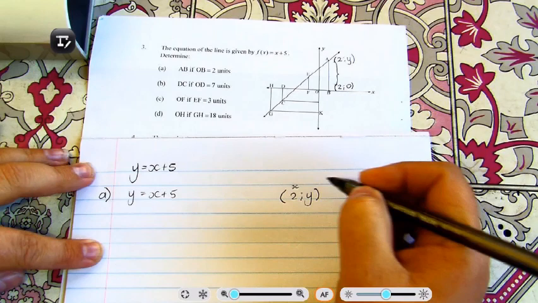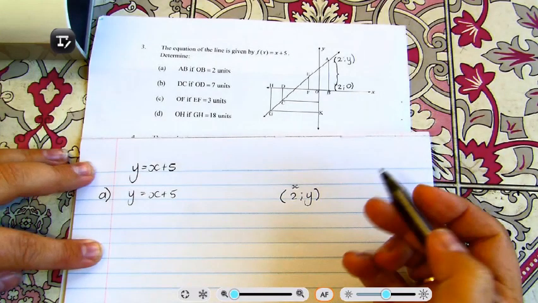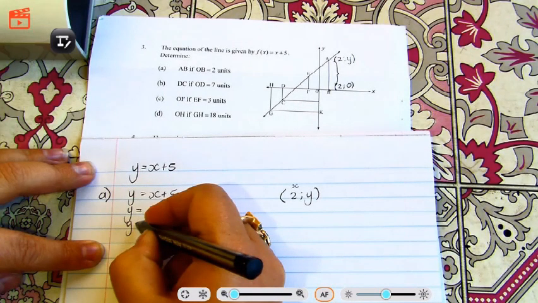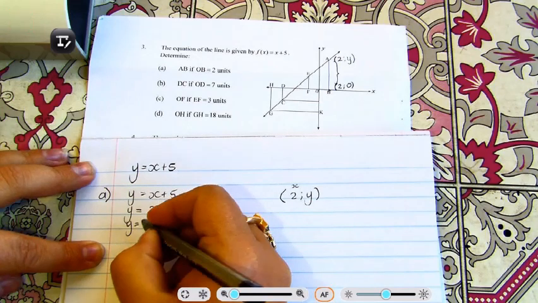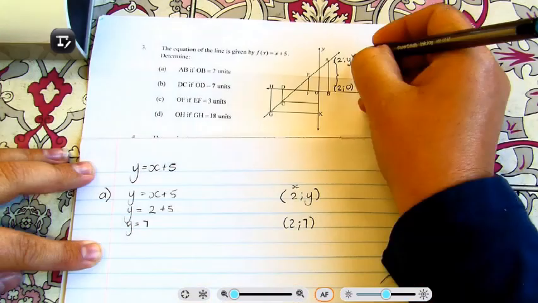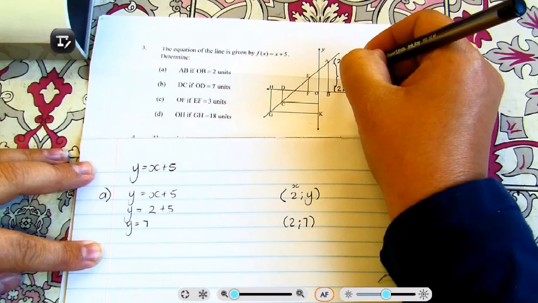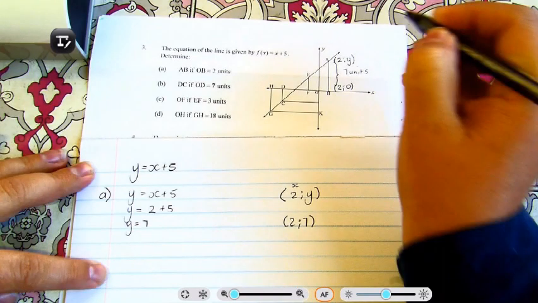So y is equal to, instead of x, it's 2 plus 5. y is equal to 2 plus 5 is 7. So the y value would be 7. So that would be 7, which means that the length of this side here would be 7 units. So then you can say, therefore, AB is 7 units.